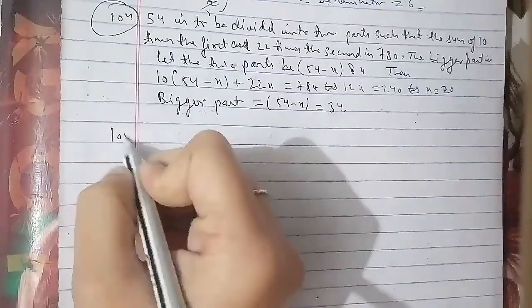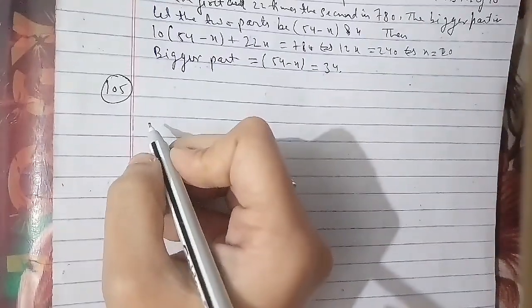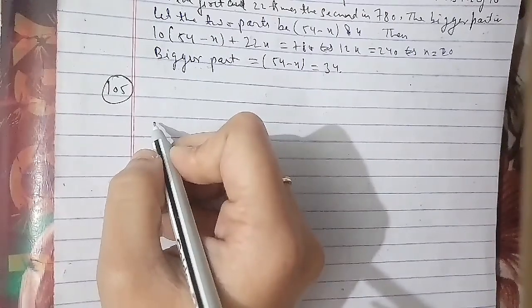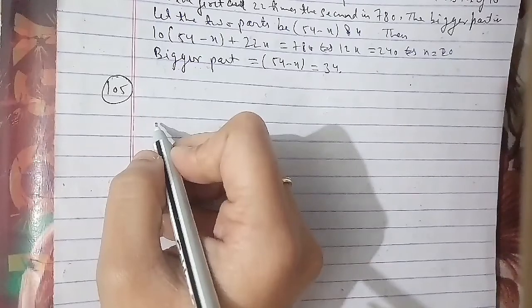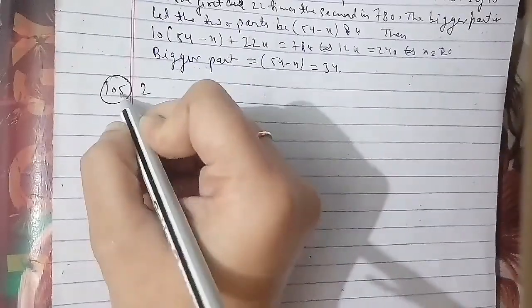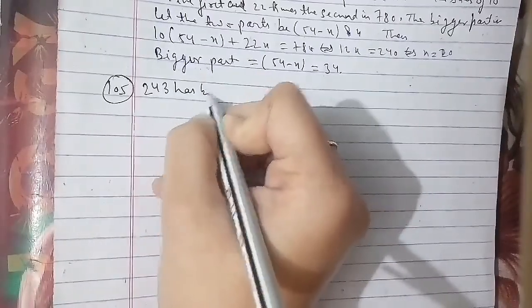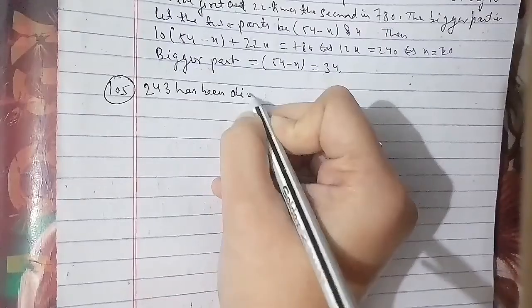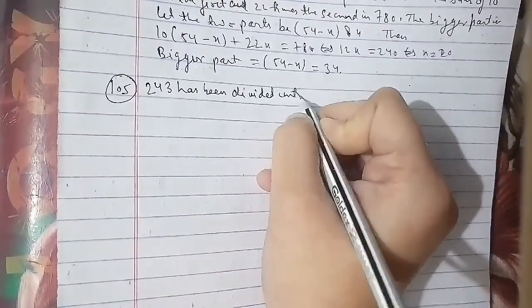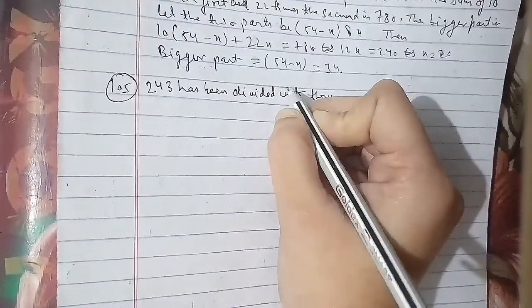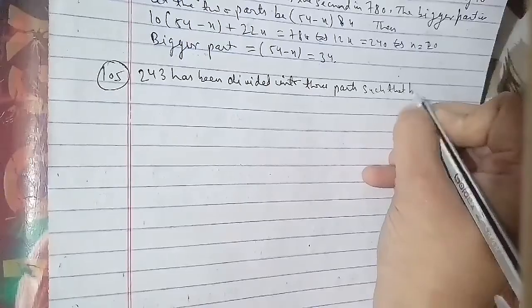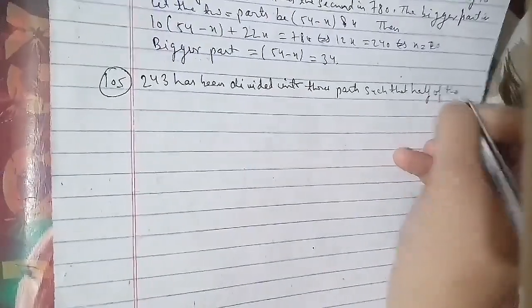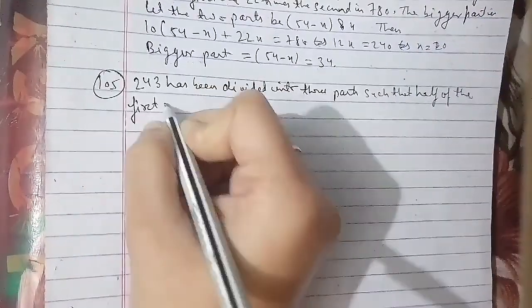243 has been divided into three parts such that half of the first part, 1/3 of the second part, and 1/4 of the third part are equal.